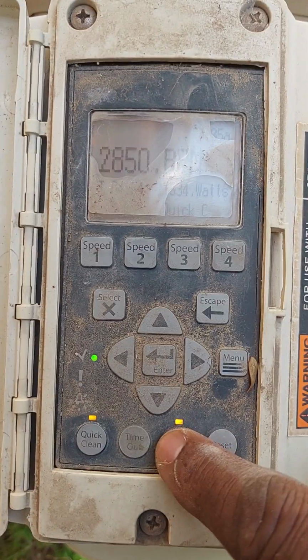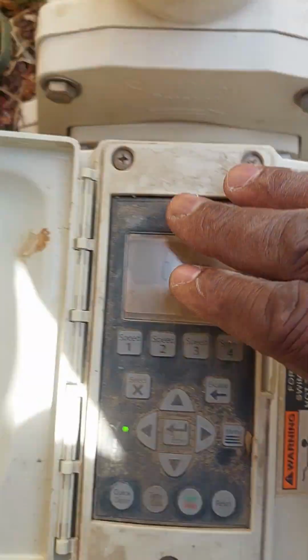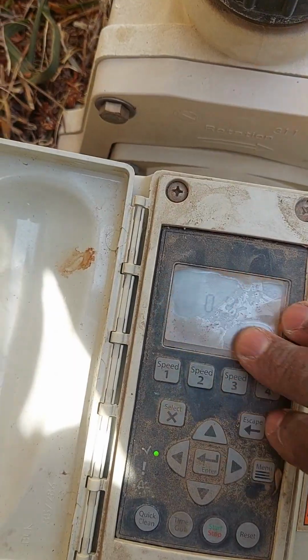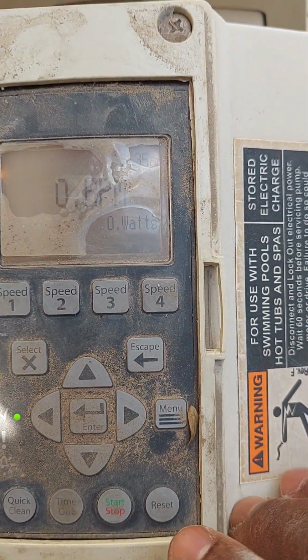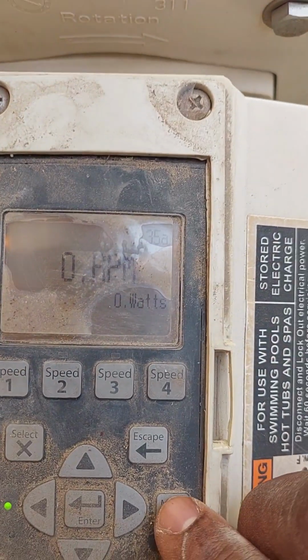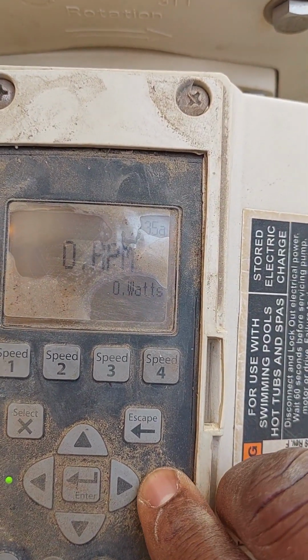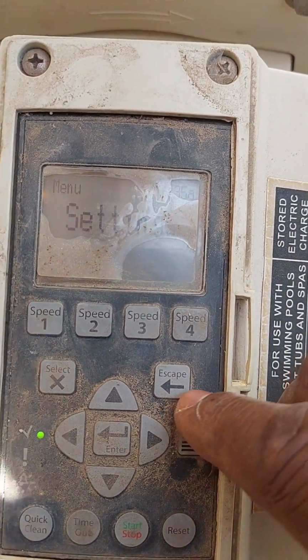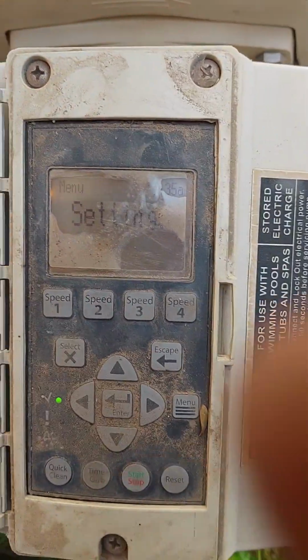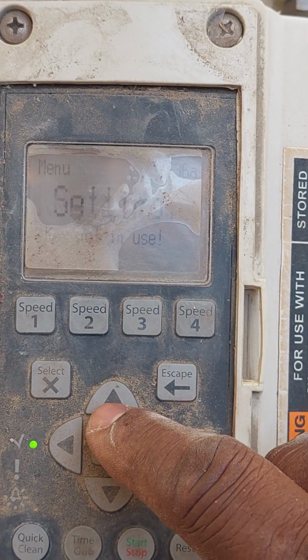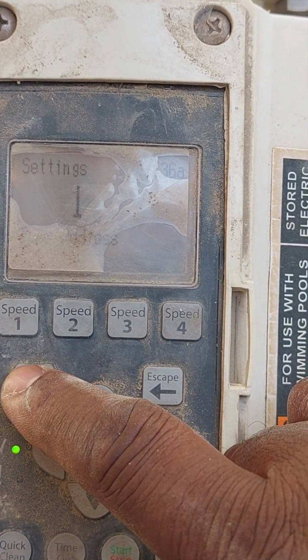first by turning it off. With the main screen, settings. Hit select.